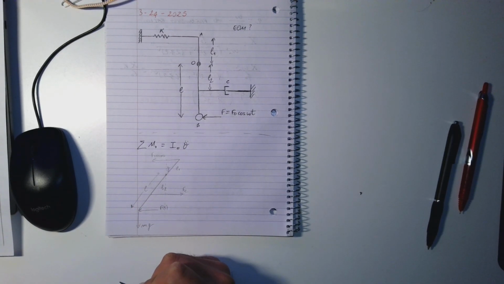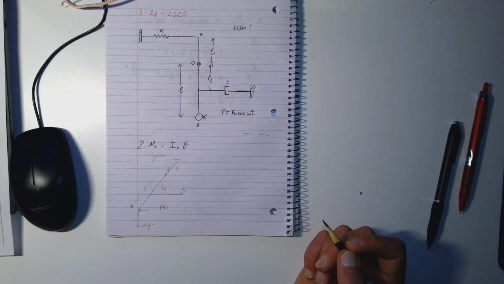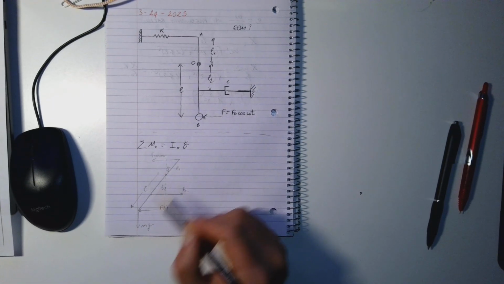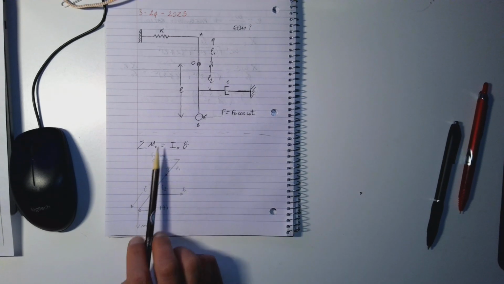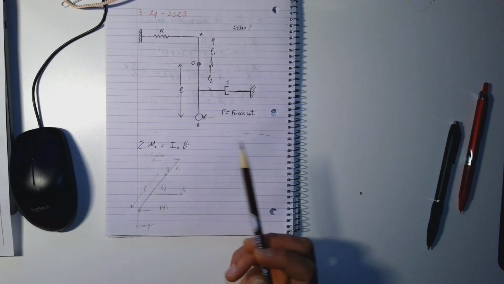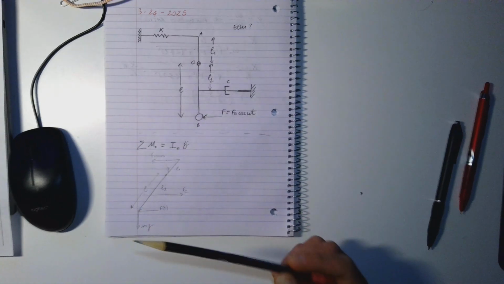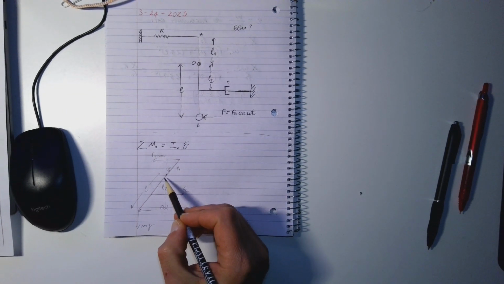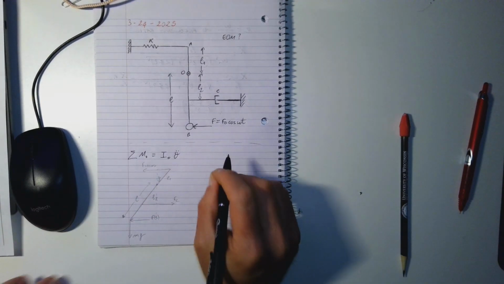Makes sense? So now that we have the free body diagram, because we have all the forces and all the distances, since we have to find the summation of moments, we can look at the moment of each force with respect to this point here. So we can list them.